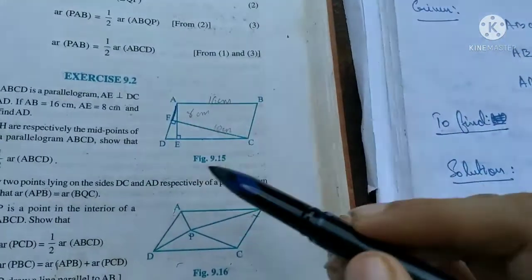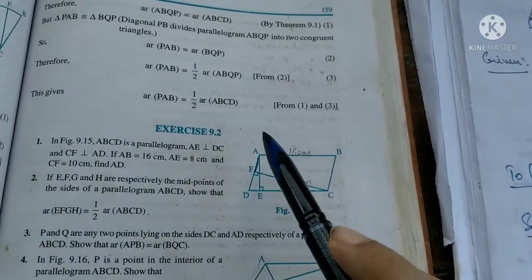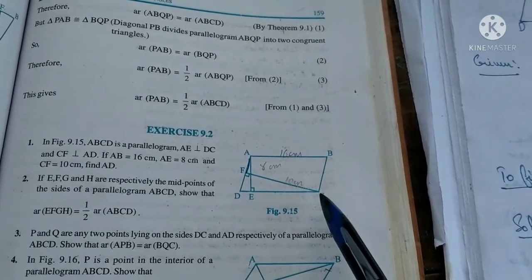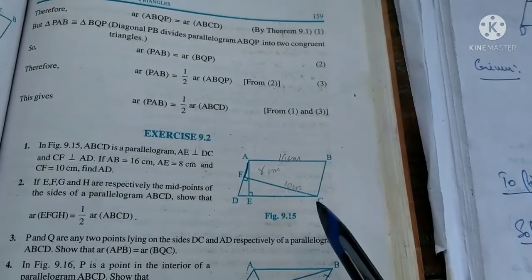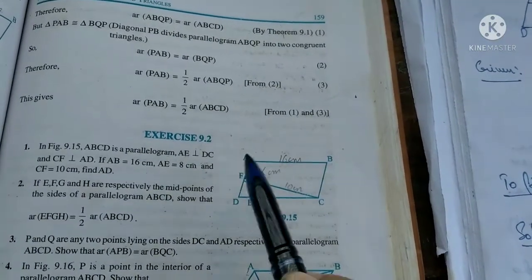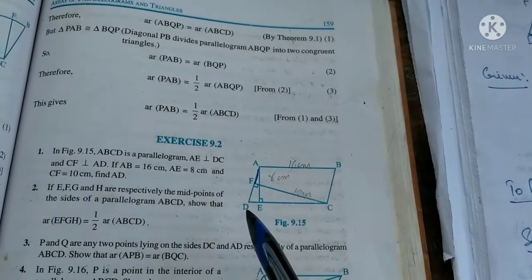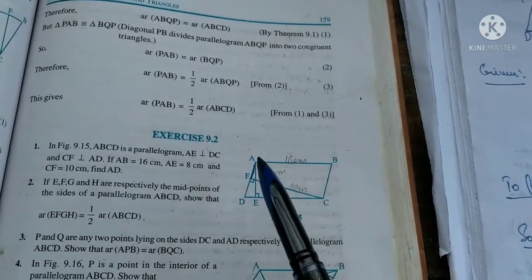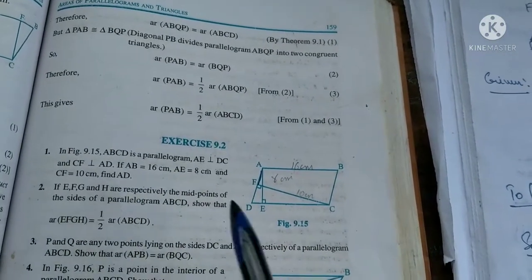Area of parallelogram ABCD. First of all, I will take AE as the altitude and DC as the base. So area of parallelogram ABCD will be equal to AE into DC. I put the values. Finished. And next, again I will write area of parallelogram ABCD, but this time I will take a different altitude and a different base, which is CF into AD. The CF value is given but the AD value is not given. I have to find the AD value.